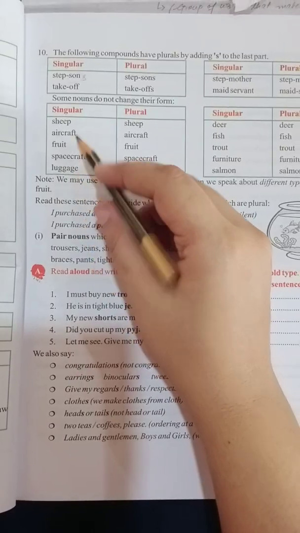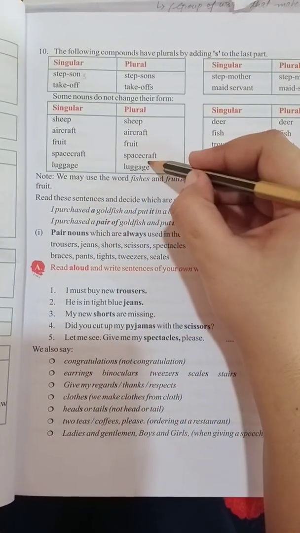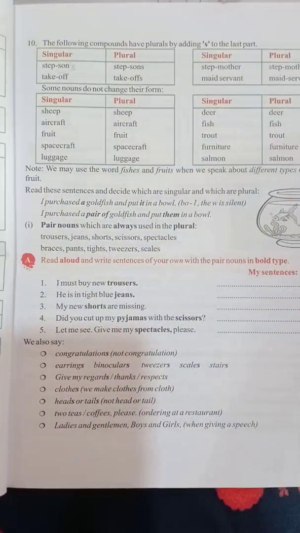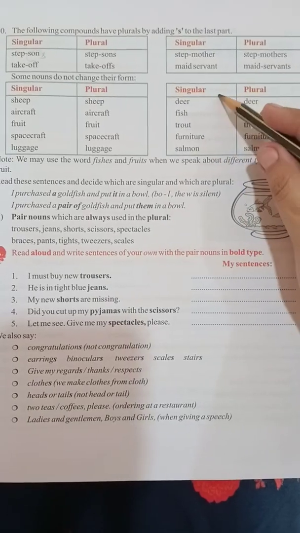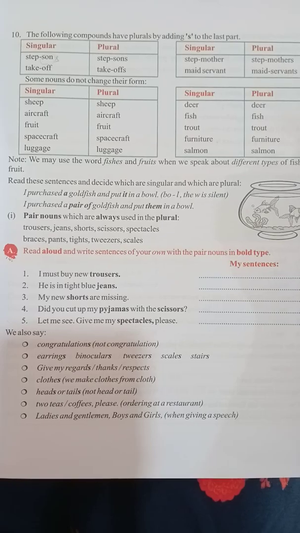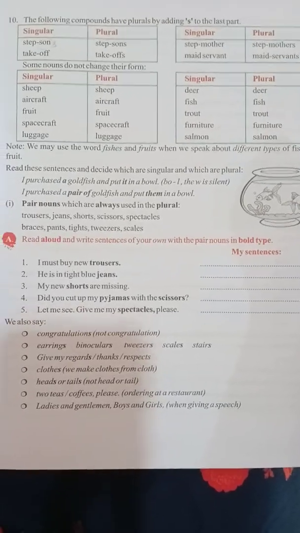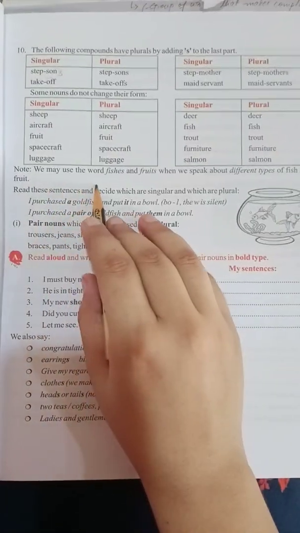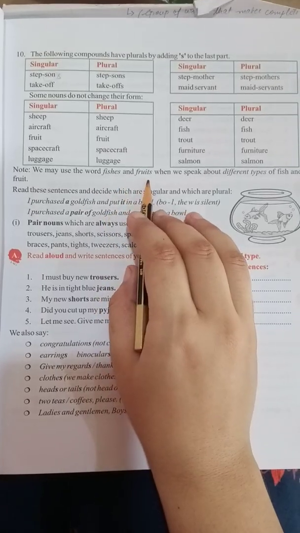Luggage, luggage in singular also luggage, in plural also luggage. We can't say luggages. Okay. Similarly, furniture, in singular also it is furniture, in plural also it is furniture. We can't say furnitures. Hope so you are understanding, students. Also note that we may use the word fishes and fruits when we speak about different types of fishes and fruits. Okay, do remember that.